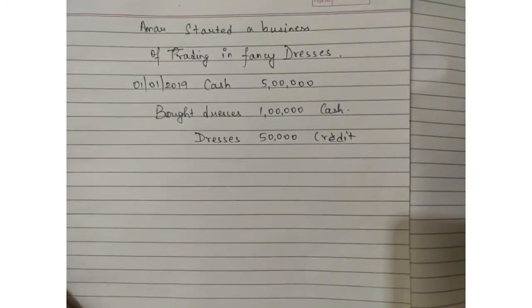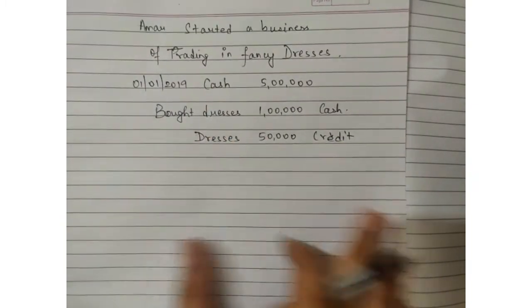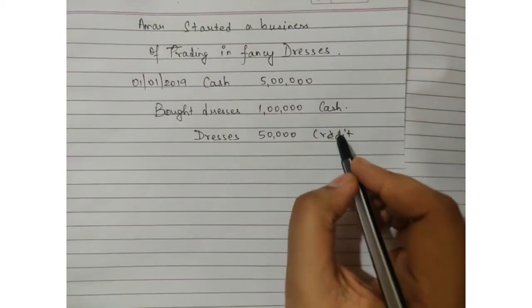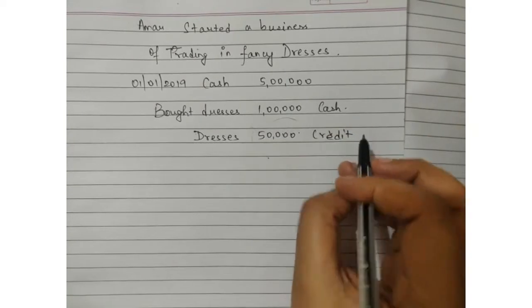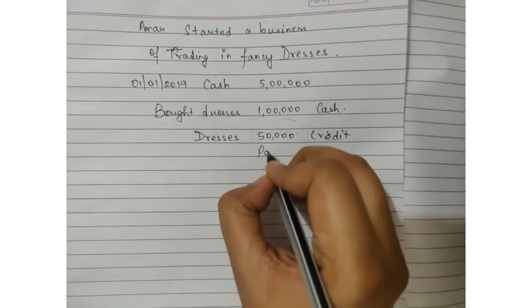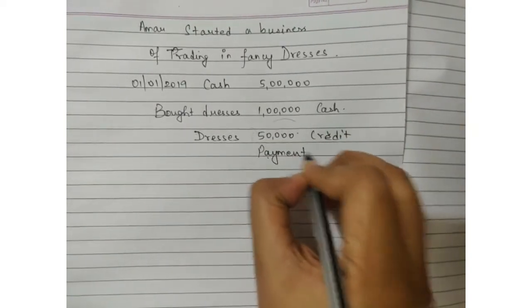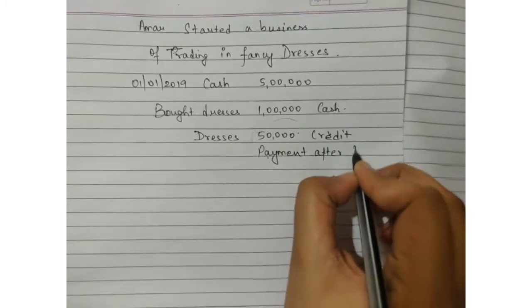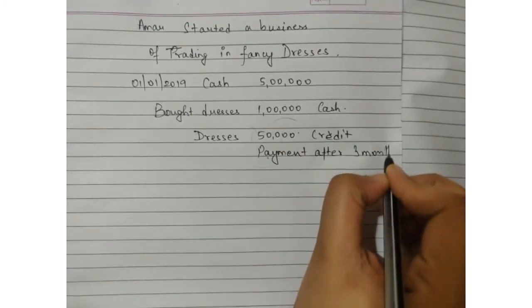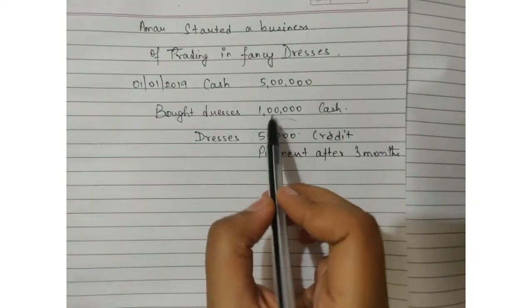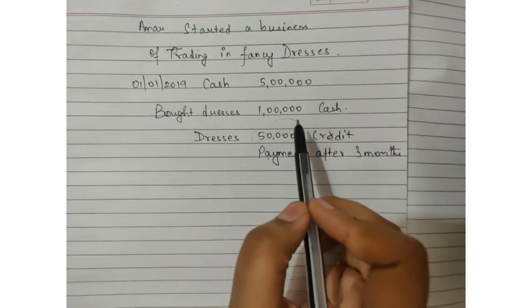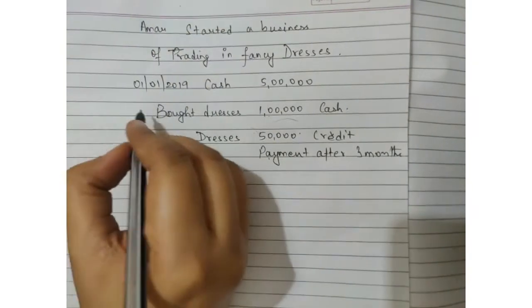Credit means that he told the supplier that he will pay for this material at a later date. Say, payment will be made after 3 months. So he still has 4 lakh rupees cash remaining with him.